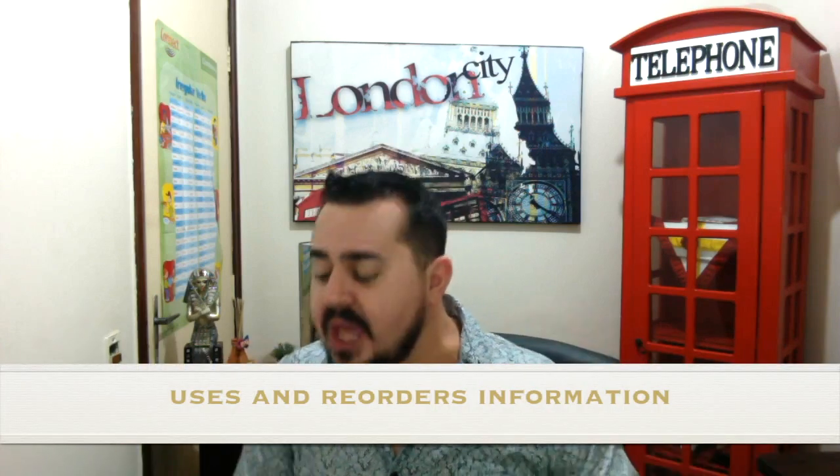So a cash flow statement shows changes over time rather than absolute dollar amounts or pounds amounts at a point in time. So it uses and reorders the information from a company's balance sheet and income statement. And the bottom line of the cash flow statement shows the net increase or decrease in cash for the period.